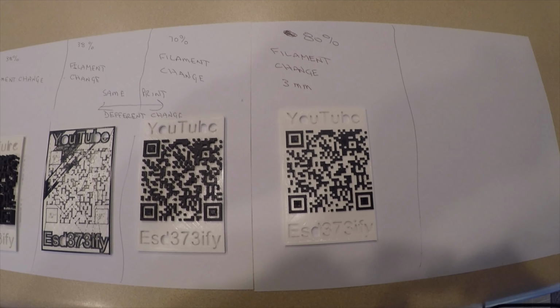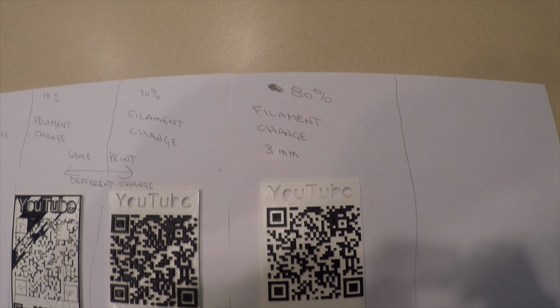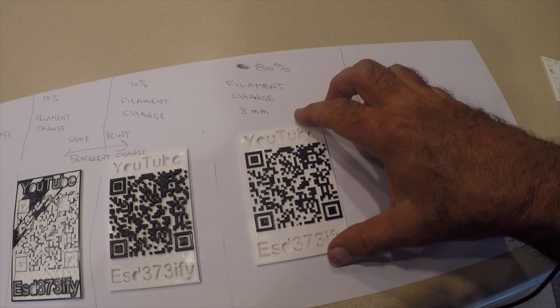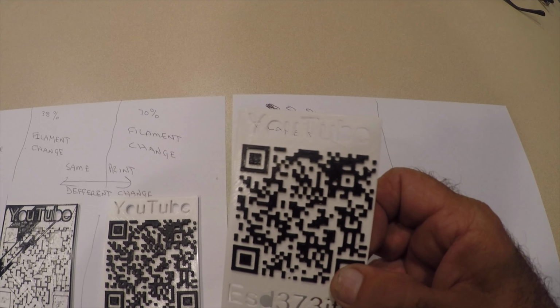All right, we finally got it to work. The last one, 80% filament change. It's 3 millimeters total. It's nice and thin. There's good contrast.